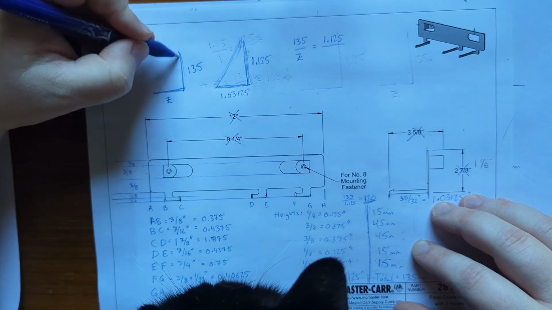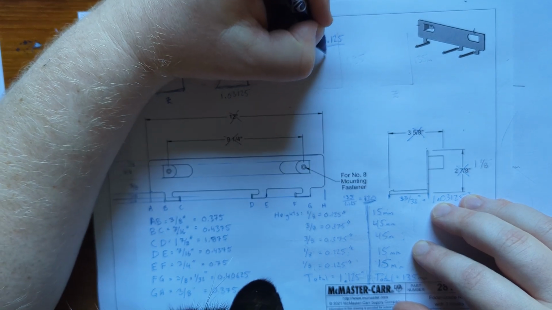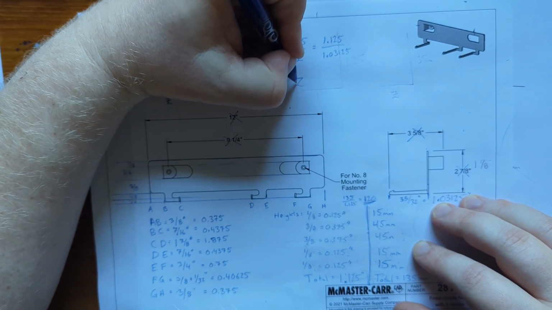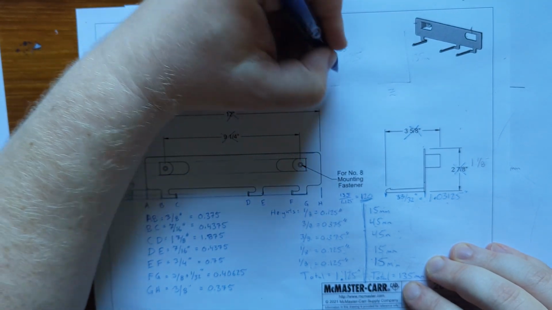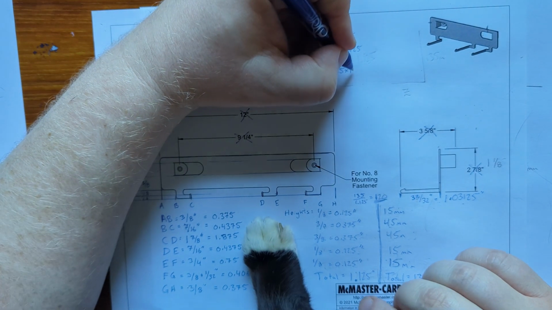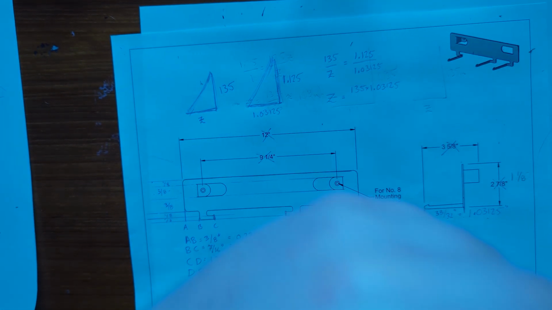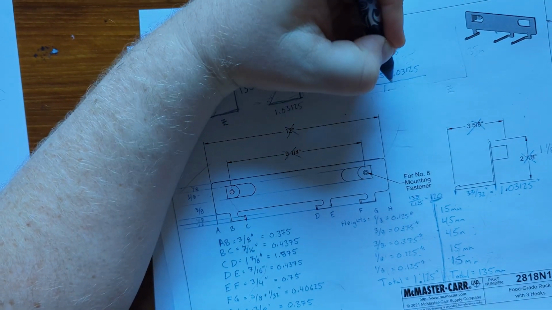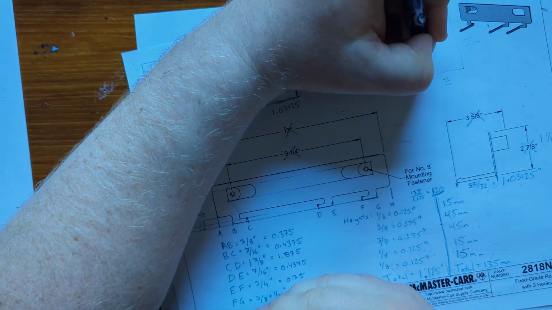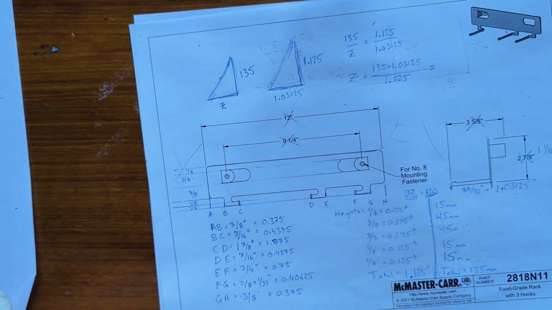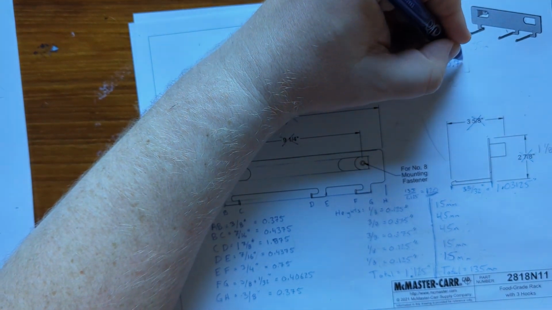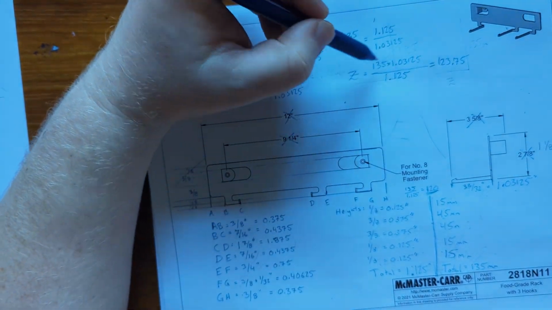If you're familiar with the concept of similar triangles, these are similar triangles. So this ratio is the same as this ratio. When we cross multiply, we get that Z is going to be equal to 135 times 1.03125 divided by 1.125, which is going to give us the following. So it looks like we have 123.75. Now that's going to tell us how far these stick out.